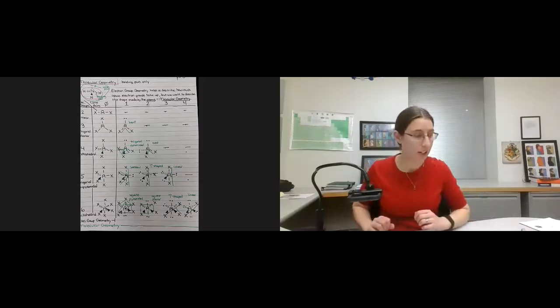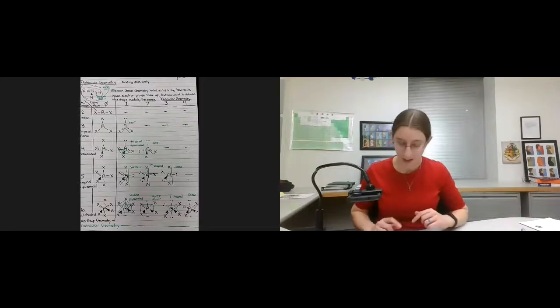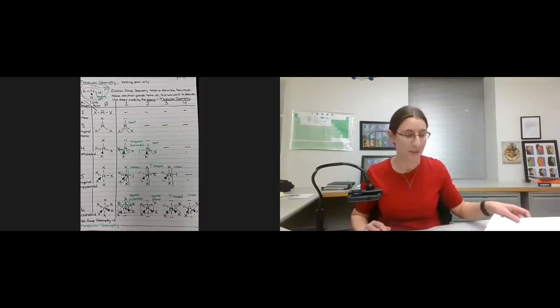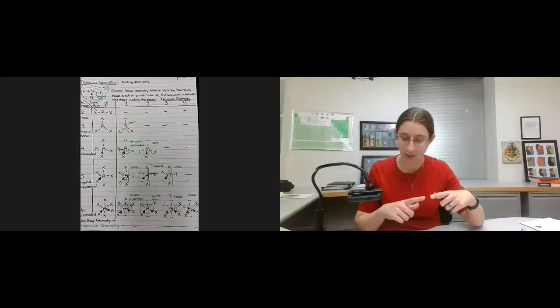So I hope you have enjoyed 15 different models made from my model kit, as well as some pictures. I would encourage you to practice drawing these pictures on your own so that your pictures actually look somewhat like they're supposed to. And in the next video, we will talk about how these shapes are distorted slightly in reality under certain conditions.